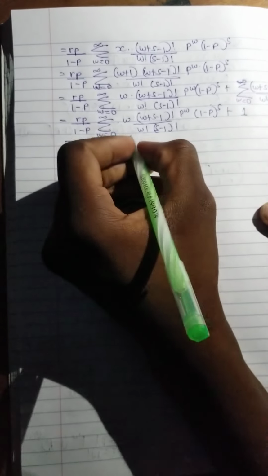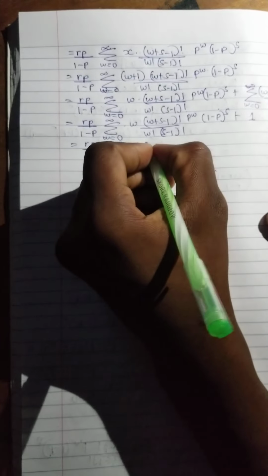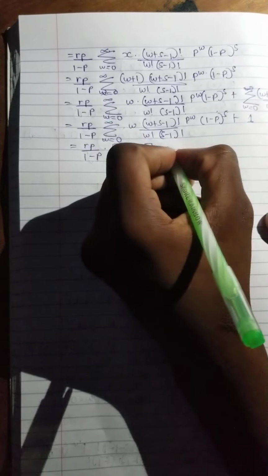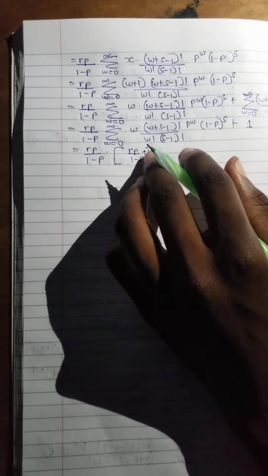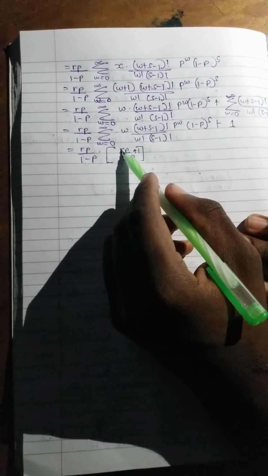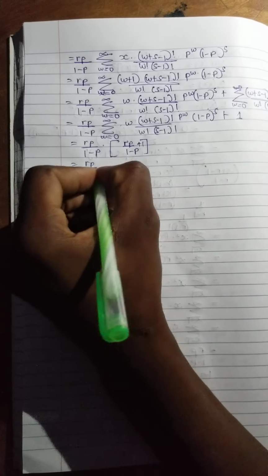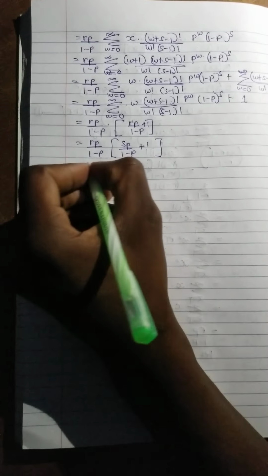This is rp into 1 minus p. This is the same as rp over (1 minus p) plus 1. But in the mean we had r, so for this case we have s. So this is rp into 1 minus p, then we have sp over (1 minus p) plus 1. So we are going to simplify this. This is rp into 1 minus p.